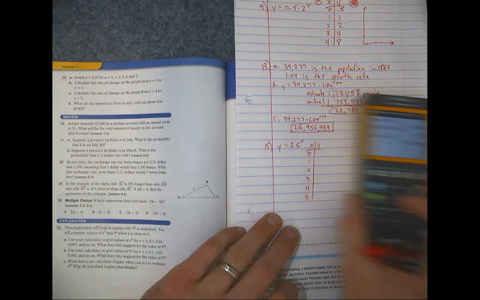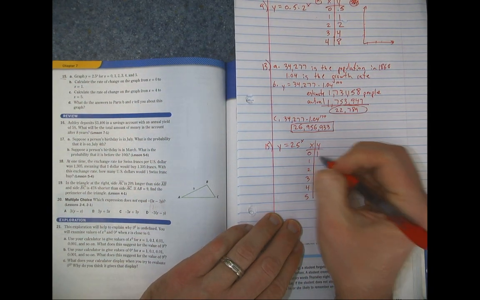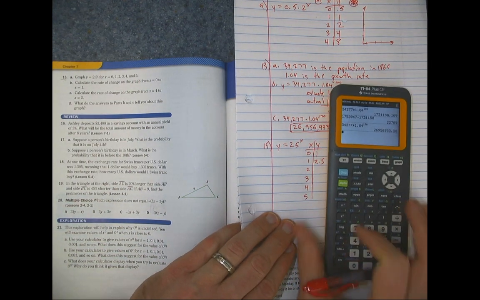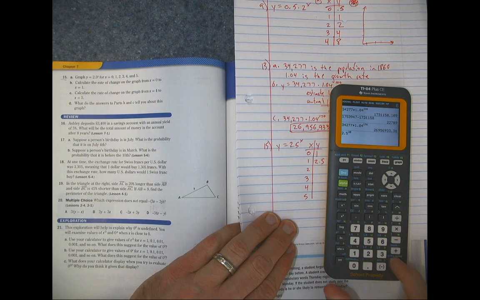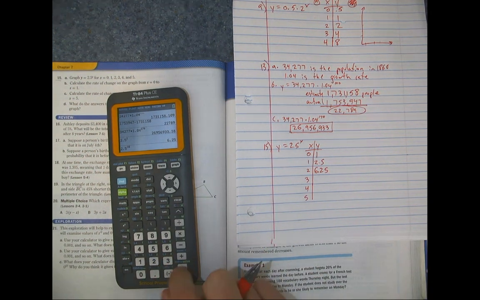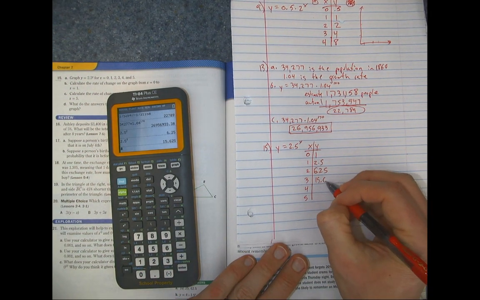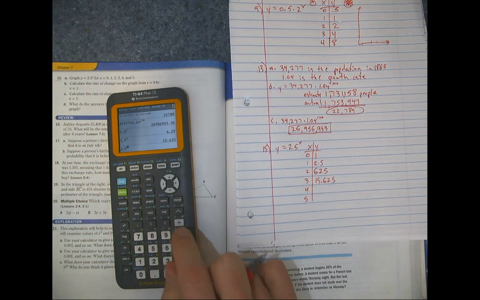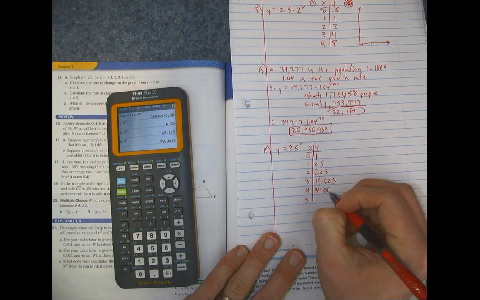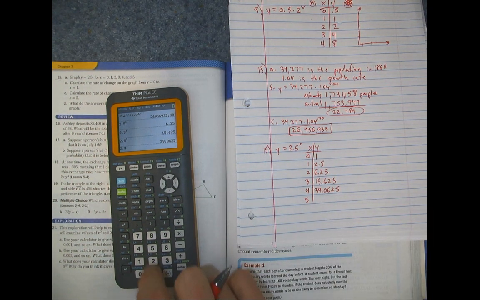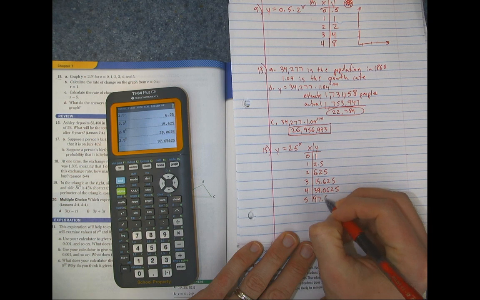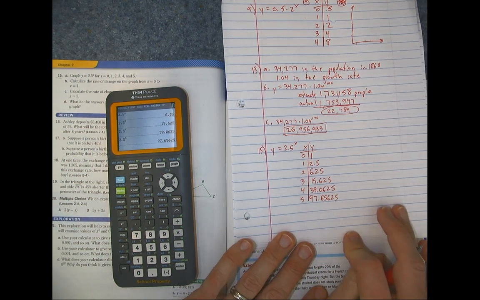So 2.5 raised to the 0 is 1. 2.5 raised to the first is 2.5. 2.5 raised to the second is 6.25. 2.5 raised to the third, 2.5 raised to the fourth, and 2.5 raised to the fifth. So these are the numbers that I have to put on the graph.